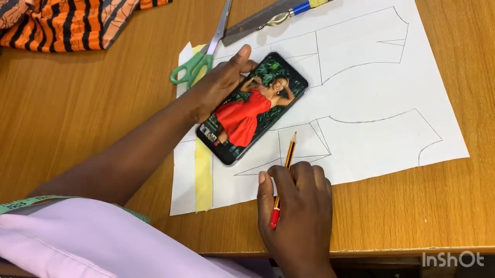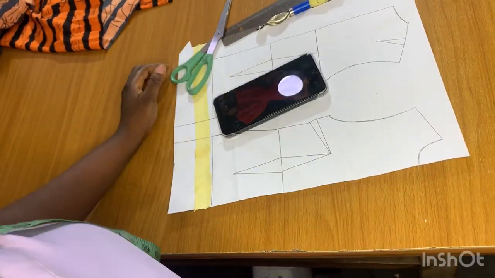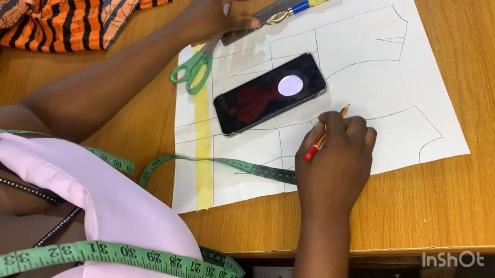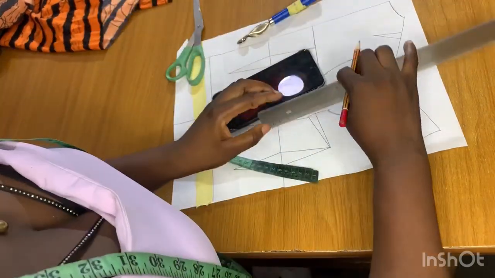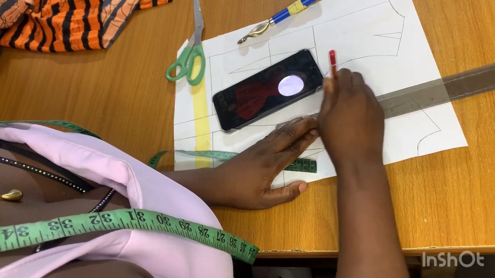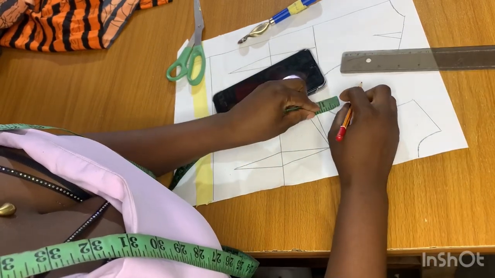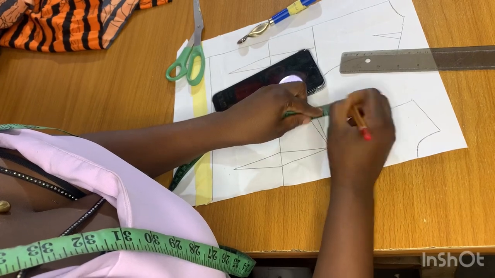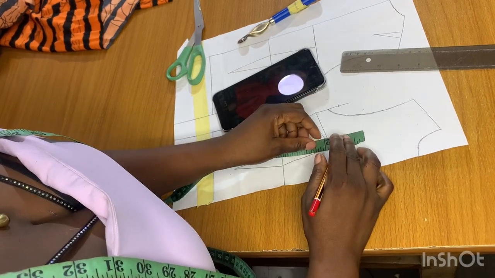Now the first thing you want to do here is extend your side seam. You want to extend the side seam by 1 inch. Because I am using a miniature pattern, I'm going to extend the side seam by half an inch. That's the underarm, by half an inch.